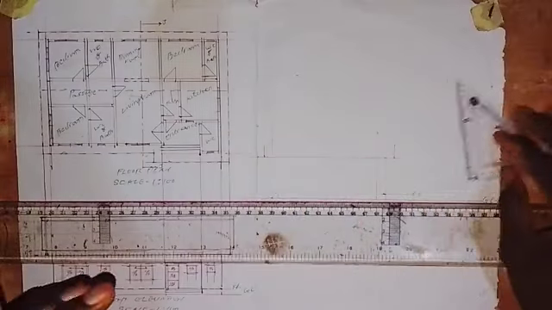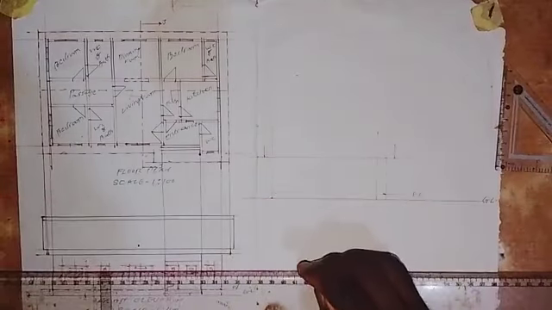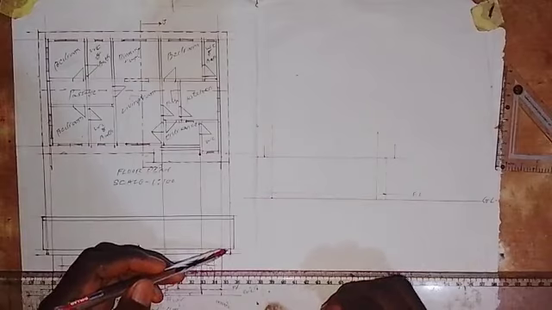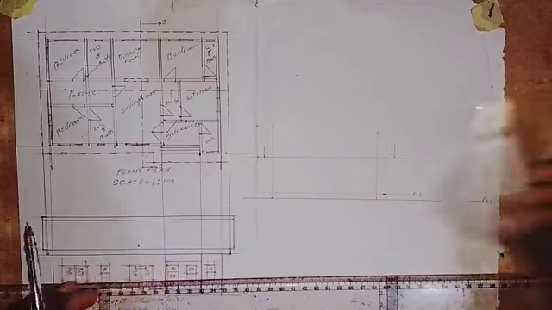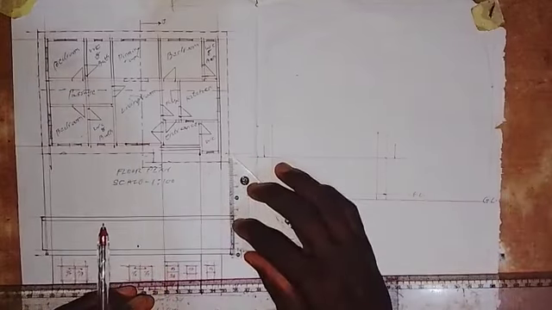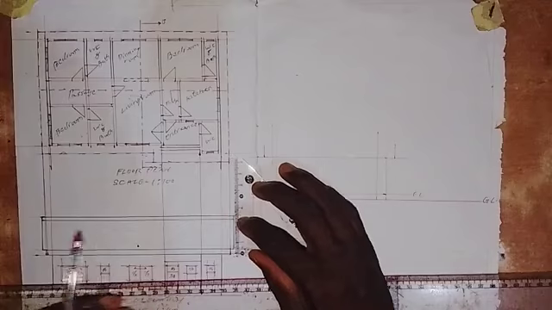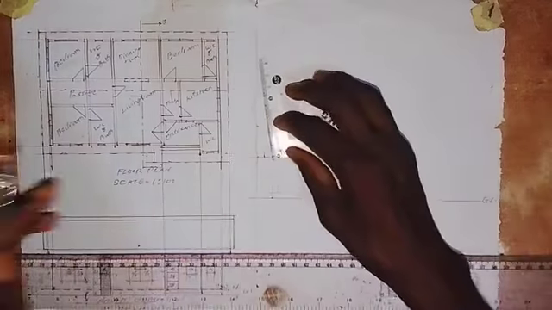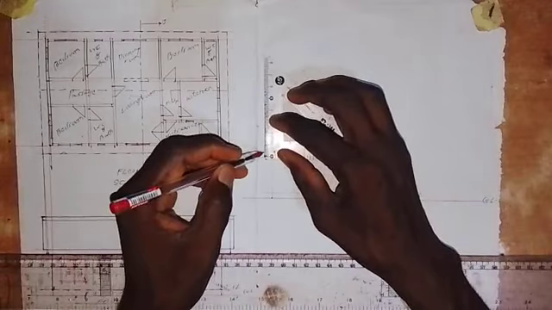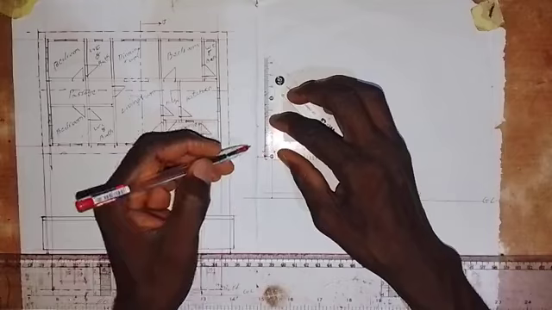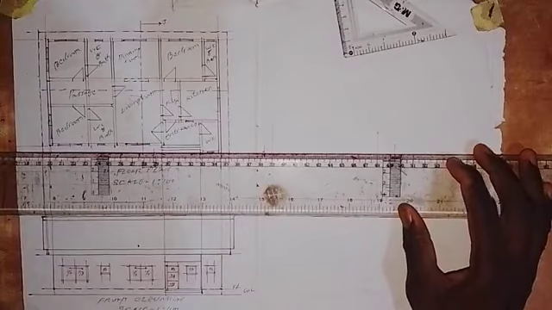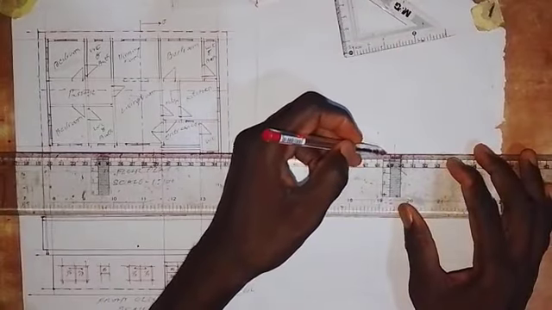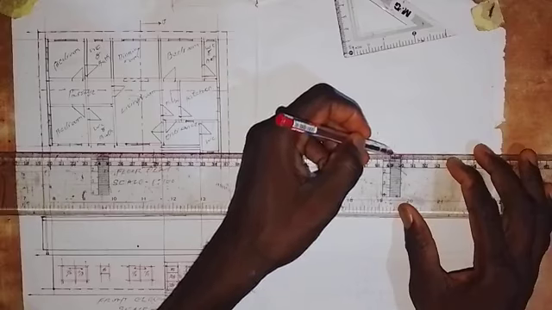Now, the thickness of the fascia board that we have here, I think I used something like 5 millimeters, so 4 millimeters. Okay, I used 4 millimeters. So we take 4 millimeters up. This is 4 millimeters. So I'm going to mark it here, and I'll also mark it here, and then I'll mark it here.